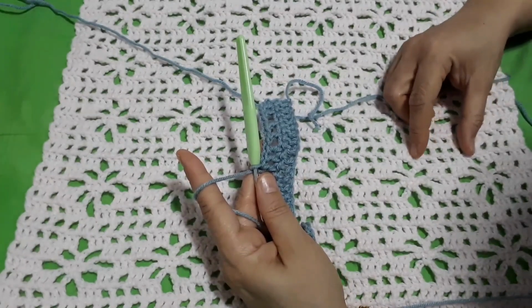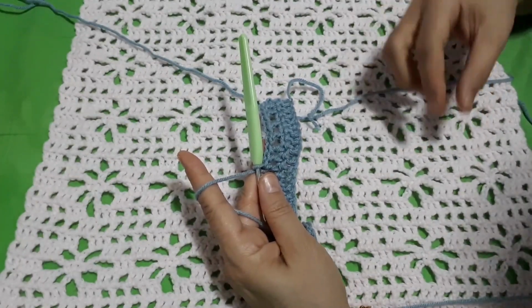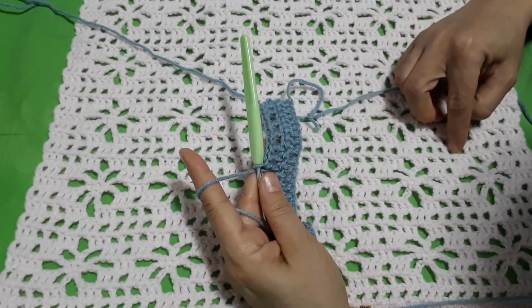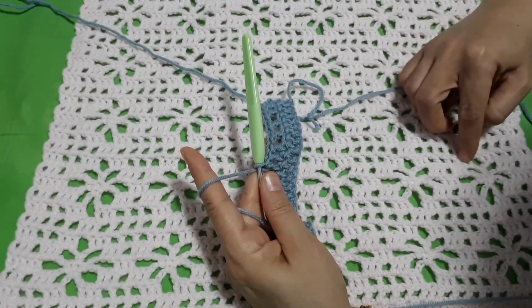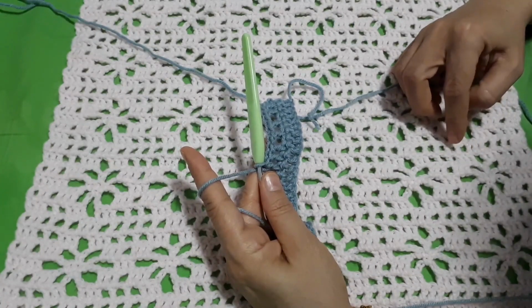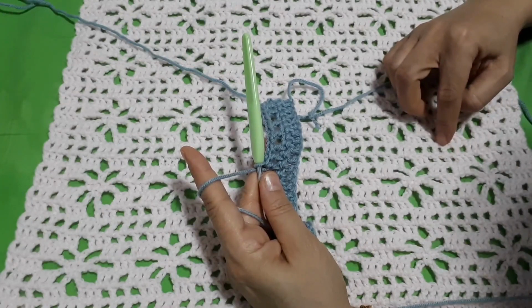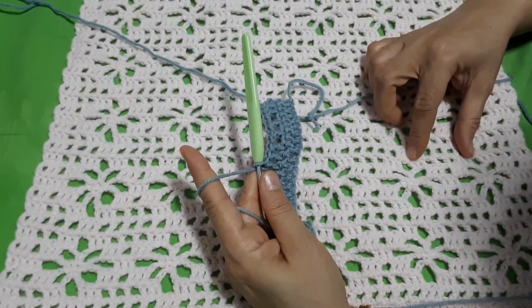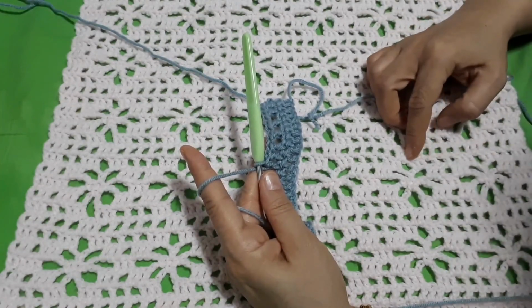So now we have done the first part of the pattern. Now we will have 5 of these squares. So basically chain 1, skip 1 stitch and double crochet in the next, again chain 1, skip and double crochet in the next. So you do it 5 times and you make 5 squares.